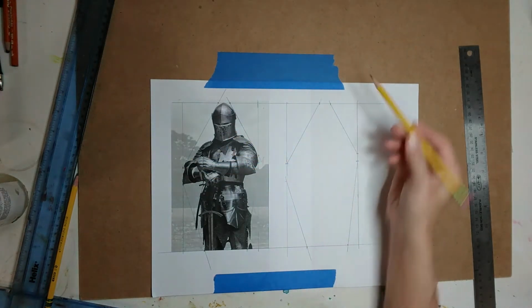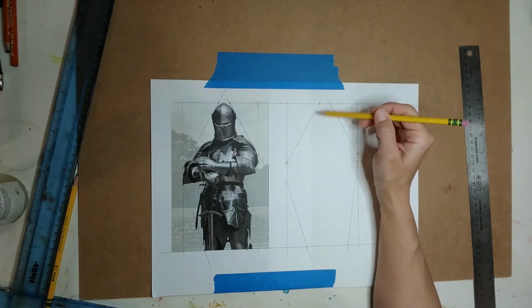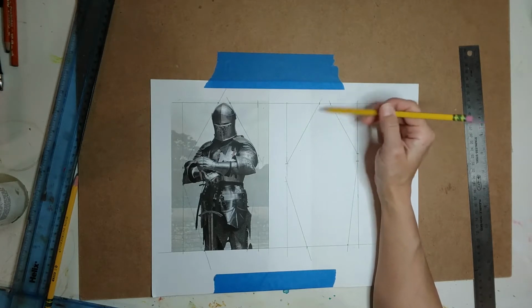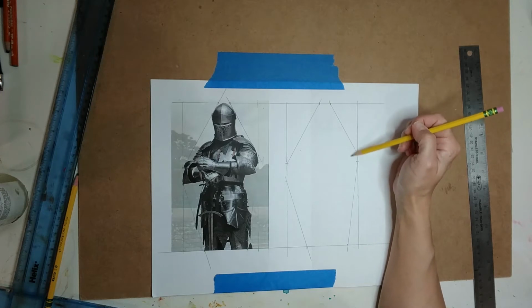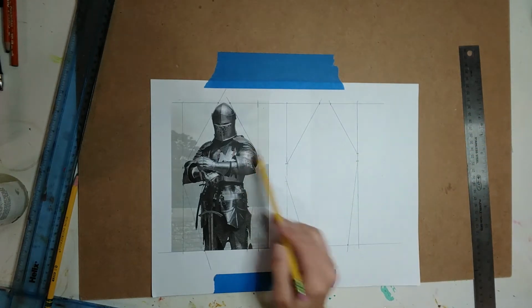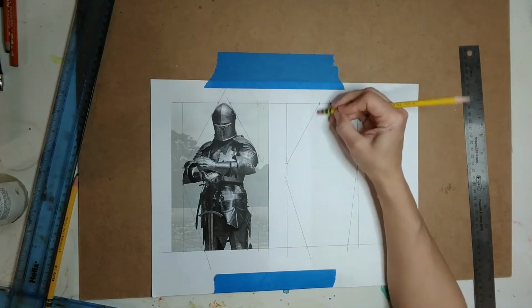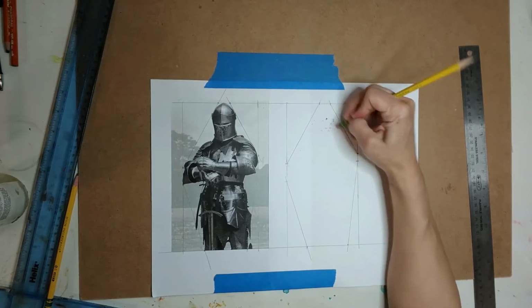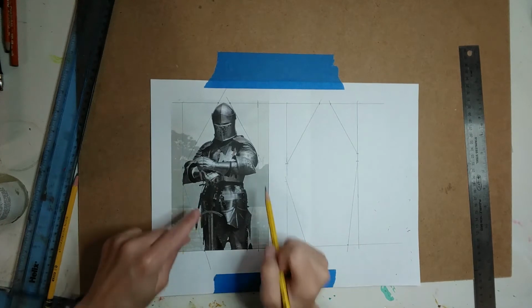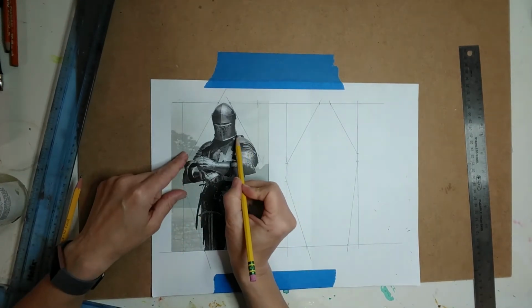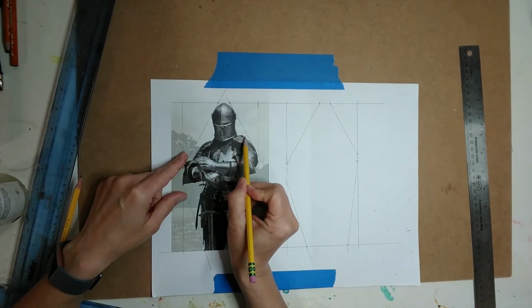So we need to know, if we just started drawing here, we might start drawing the head here, kind of like the helmet up here, you know, the shoulders here, and then come down, and it would be confusing because then that head, it's too short. So we don't just sort of start drawing. We find the important points. On this particular image, your important points are going to be the top of the shoulders here.